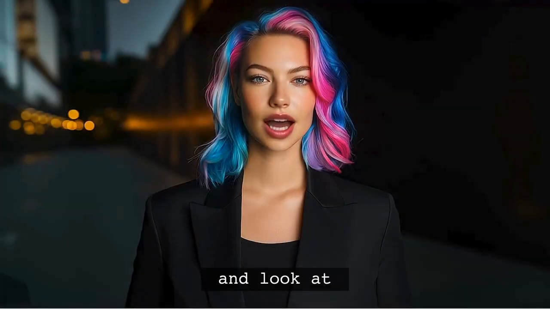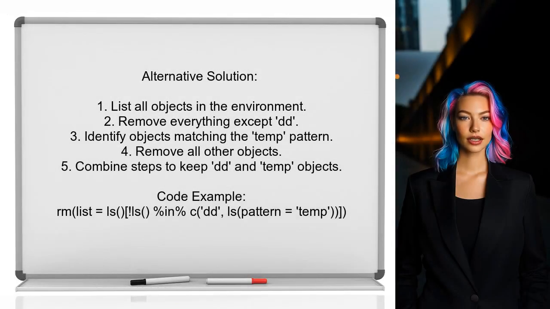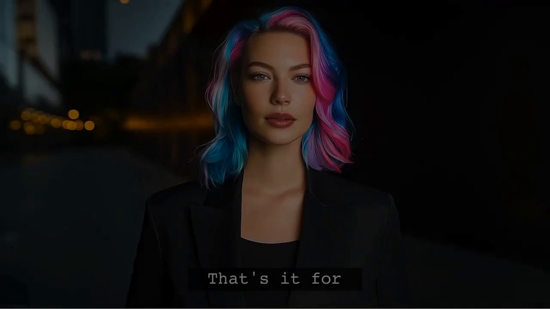Let's move forward and look at another answer. In this alternative approach, the user demonstrates how to remove all items from the R environment except for a specific data frame called DD and any data frames that start with temp. They first list all objects in the environment and filter out DD. Then they remove the remaining objects. Next, they identify objects that match the temp pattern and remove everything else. Finally, they combine these steps to keep DD and all temp objects in the environment. That's it for that response.